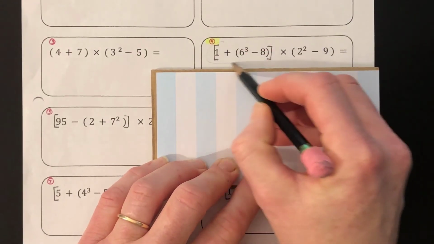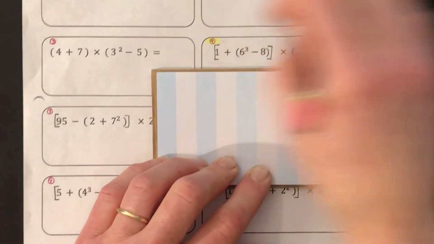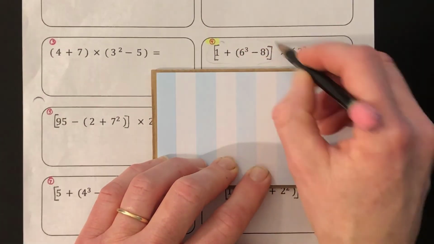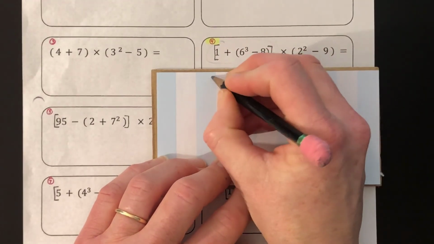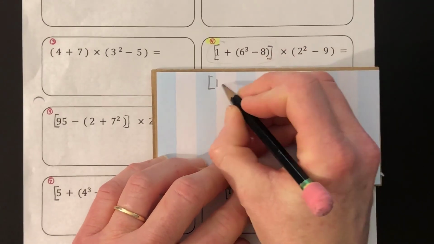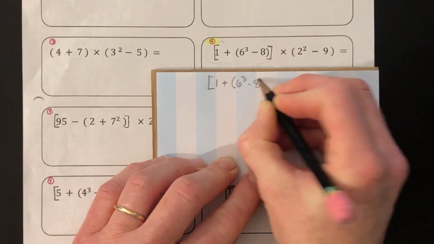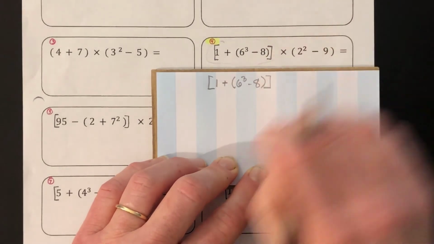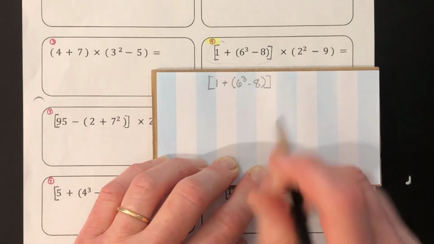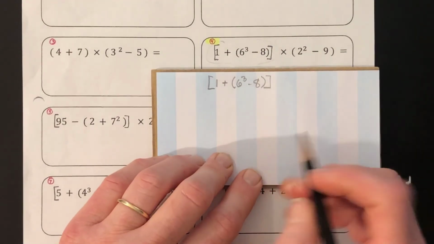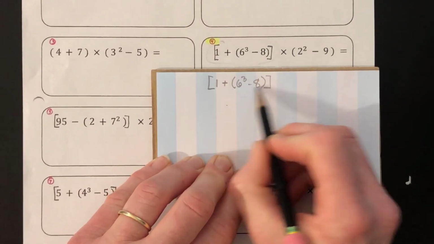This bracket is your very first thing. It precedes that. This is what you want to get rid of first. So what I'm going to do is take this whole bracket right here and rewrite it here. And I'm not going to worry about the rest of the problem. I'm going to find the value of what's inside the bracket first. So here's what I have now. Within this bracket, I have parentheses, so I'll do the parentheses first.